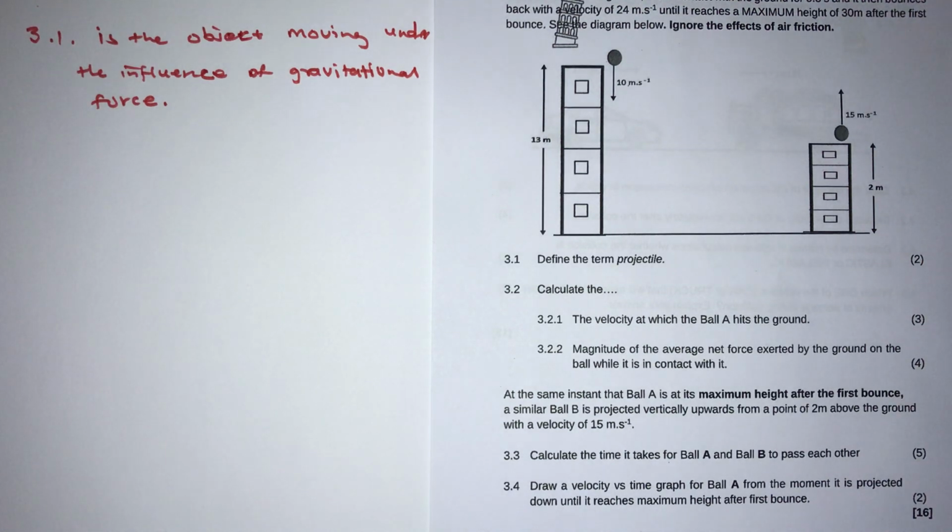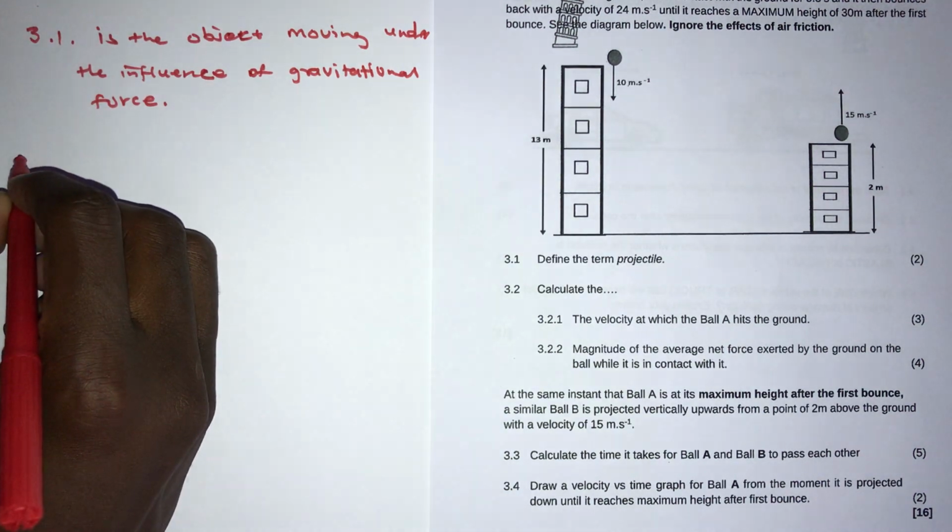So this is the object moving under the influence of gravitational force only. So don't confuse the projectile with the free fall. Free fall is the motion, projectile is the object. So that's the difference. Okay. 3.2.